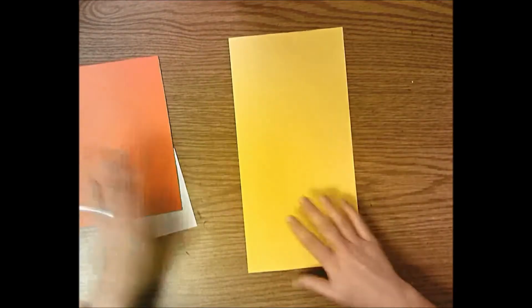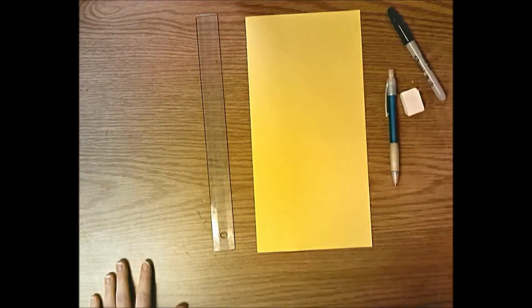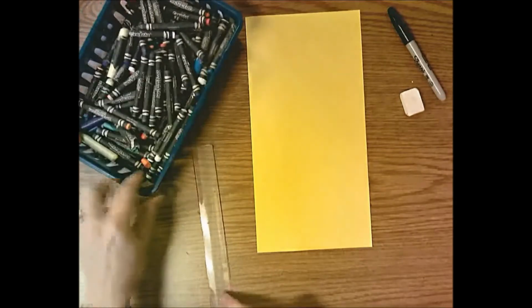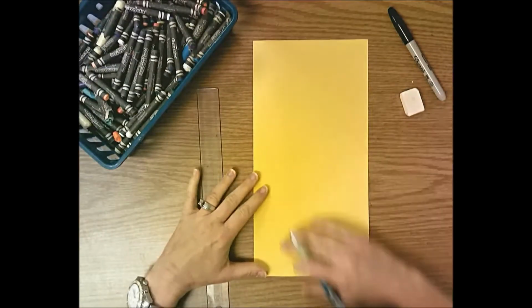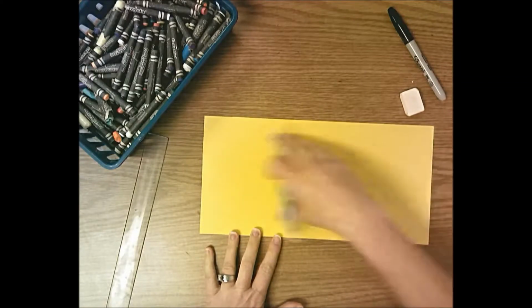So you're going to get to choose the color paper that you want for your building. You're going to need a ruler to help you draw straight lines, pencil and eraser, and we're going to use a Sharpie marker, permanent marker, to outline our drawing once we get it drawn, and we'll use construction paper crayons to color in. So you can choose to draw a tall building, or you could choose to turn your paper and do more of a wider building.